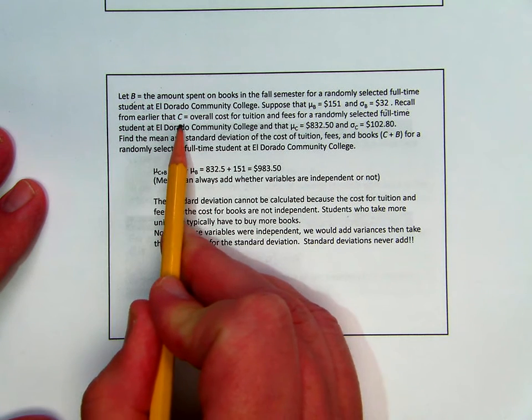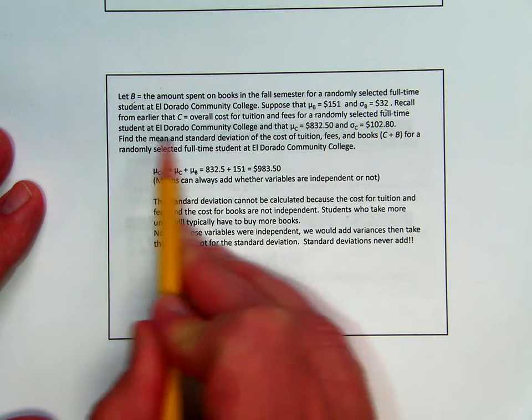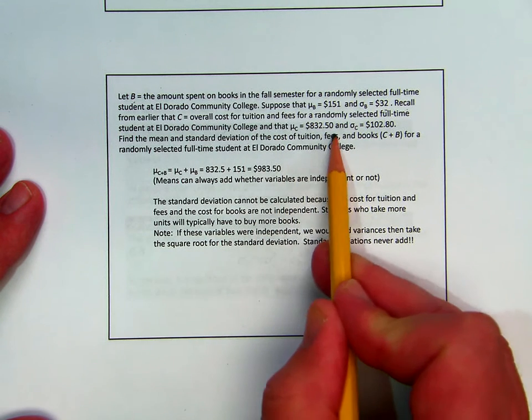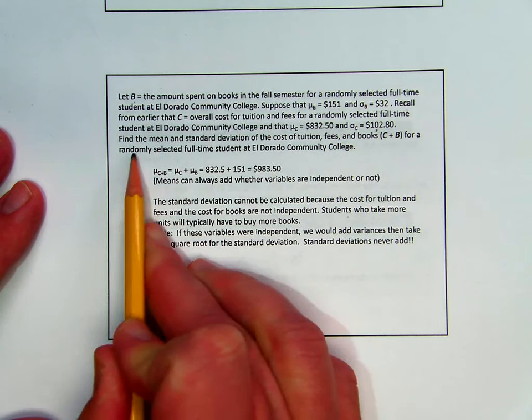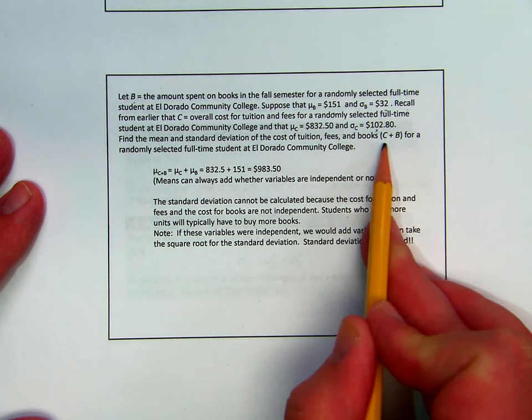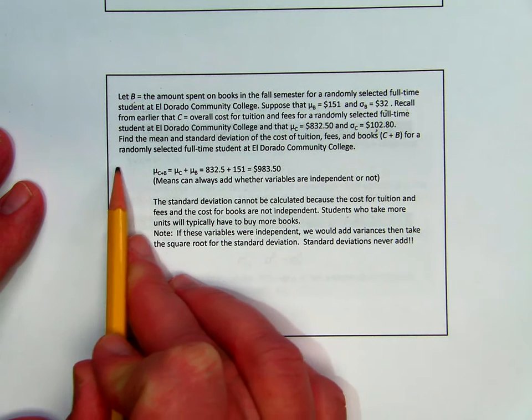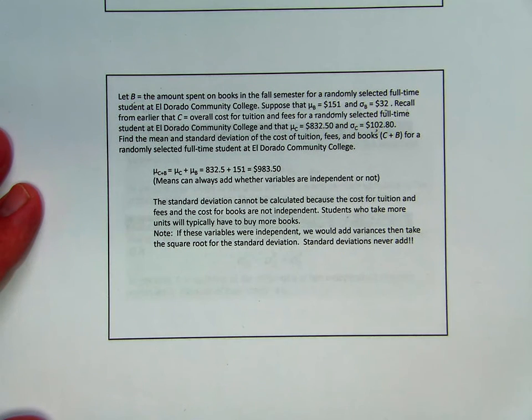Recall from earlier that C is equal to the overall cost for tuition for a randomly selected full-time student at El Dorado Community College, and those are summary statistics from our work from yesterday. Find the mean and standard deviation of the cost of tuition, fees, and books, C plus B, for a randomly selected full-time student at El Dorado Community College.